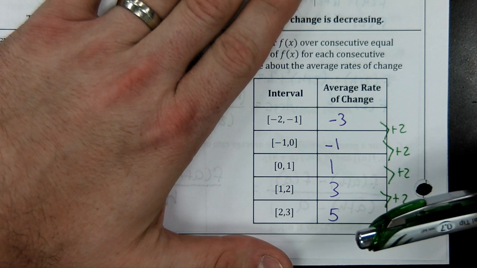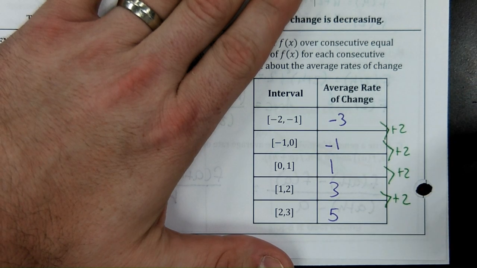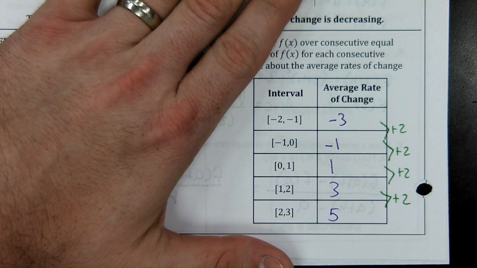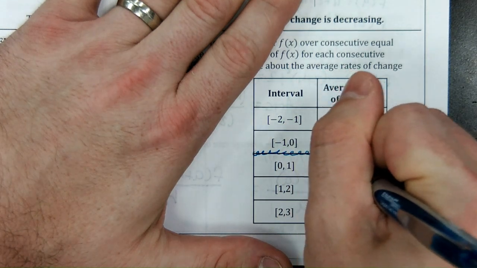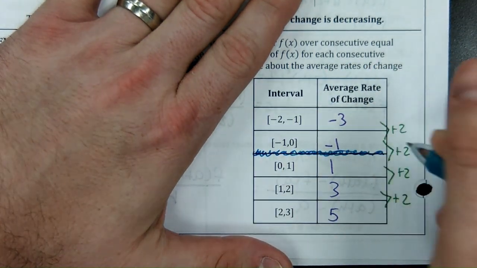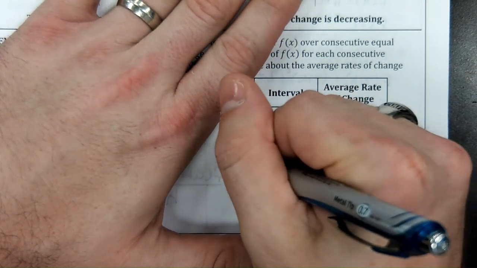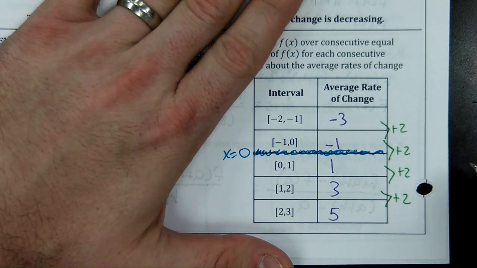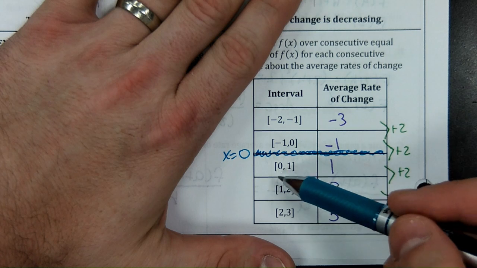Quadratics only have one turning point. So just looking at this, you can see at which x value we changed from decreasing to increasing. I'm hoping you could see that it happened in this zone, right here, between these two intervals. And you know what's between those two intervals? The number x equals 0. Because this interval ended with a 0, this interval began with a 0.